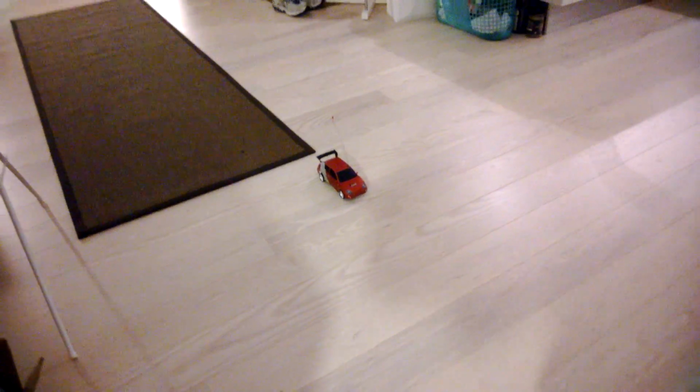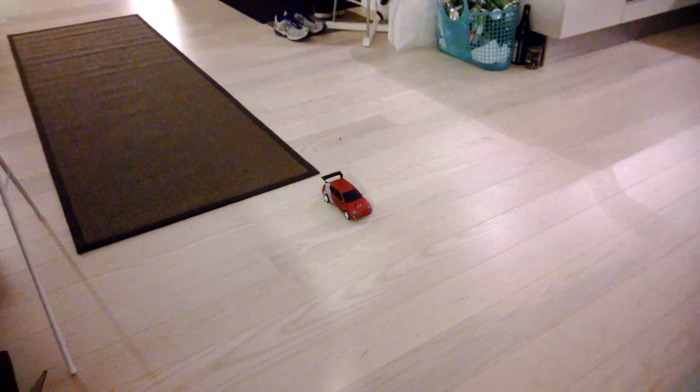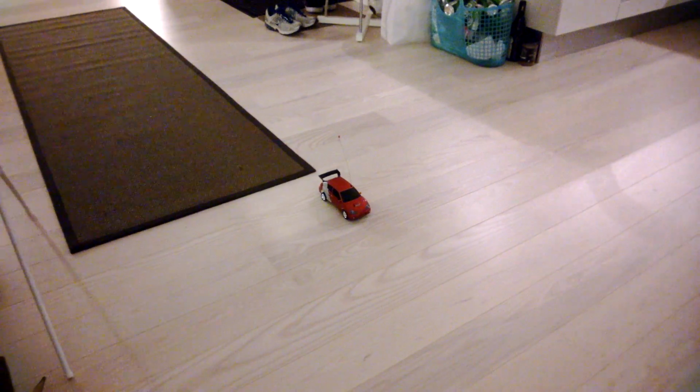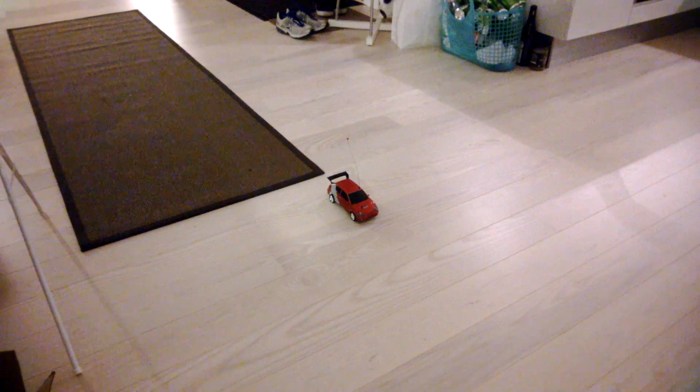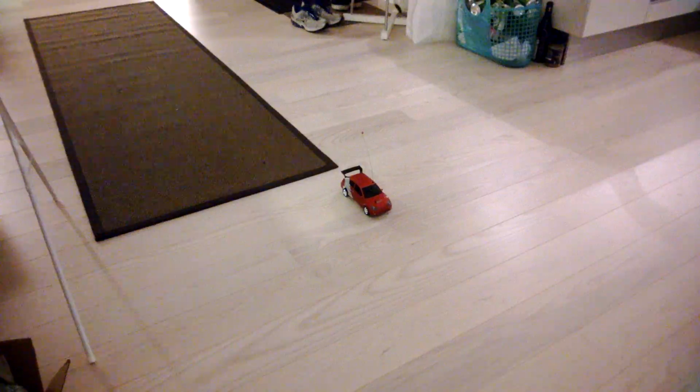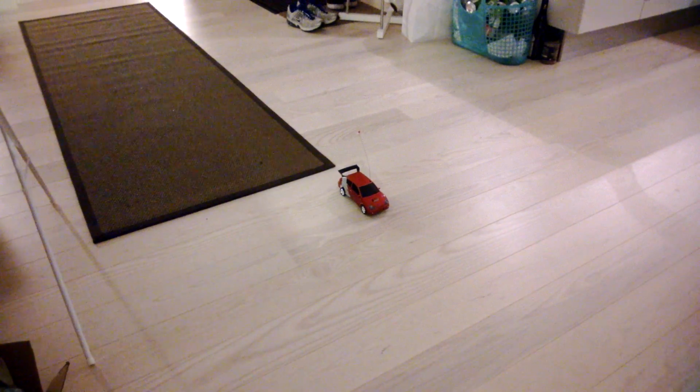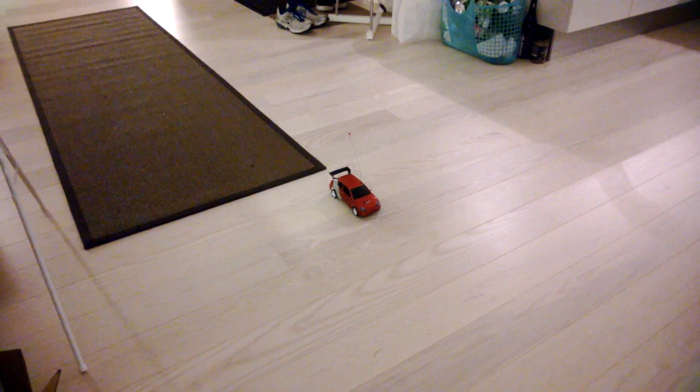The car that I'm trying to control is the one that's sitting here on the floor, the red one. It's a car that I bought on a second-hand website here in Denmark. I bought it for around 50 Danish kroner, so I guess that will be around 10 US dollars.